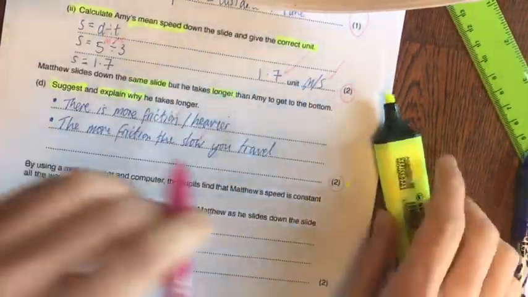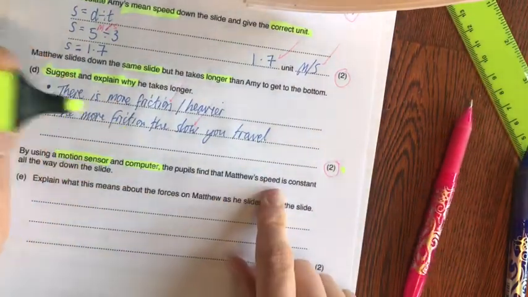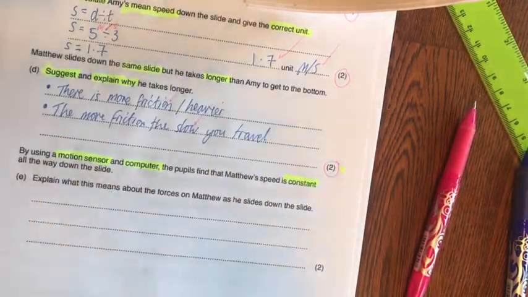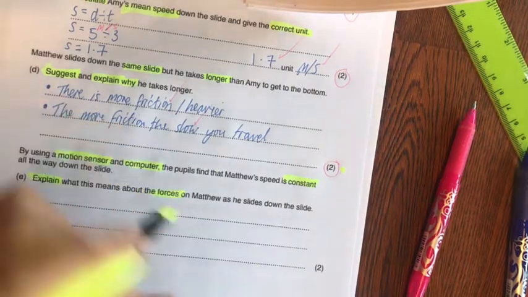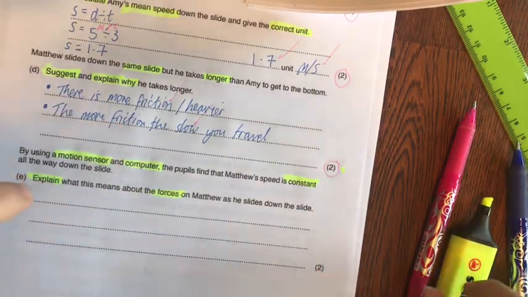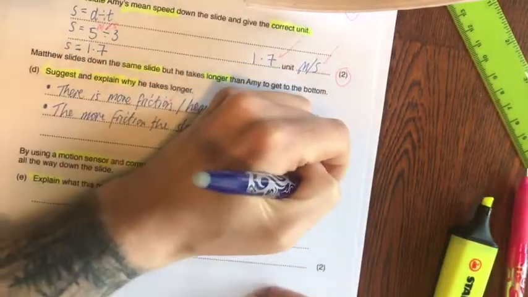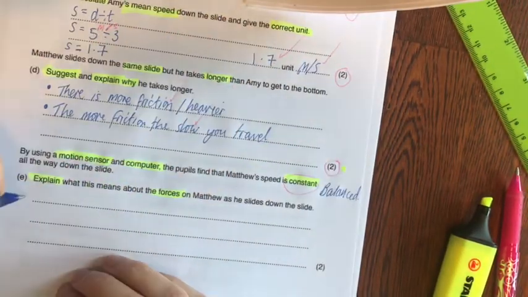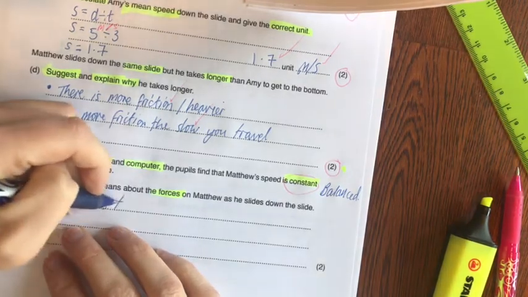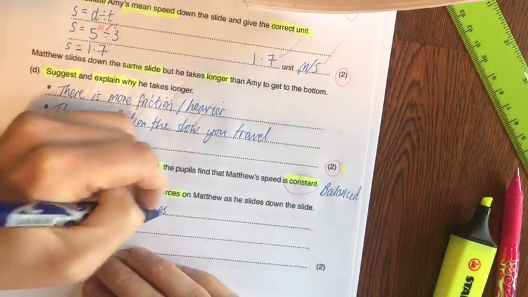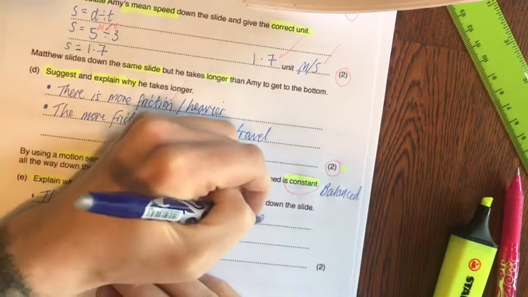Okay, by using a motion sensor and a computer, the pupils find that Matthew's speed is constant all the way down the slide. So he's going at the same speed the whole time. Explain what this means about the forces on Matthew. Well, again, as soon as we see that word constant or steady speed, it tells us that the forces are balanced. So that's our keyword that we're going to use. This means, so explain what this means. This means the forces acting on him are balanced.